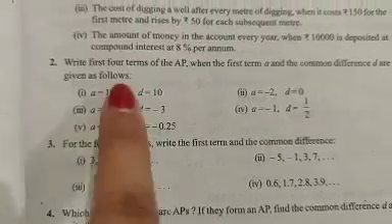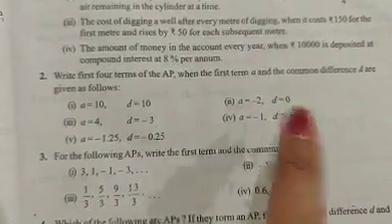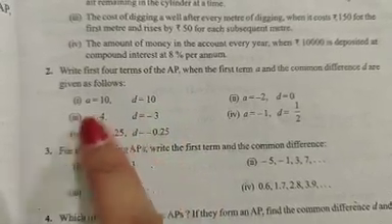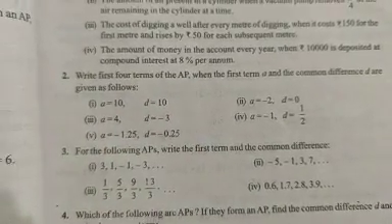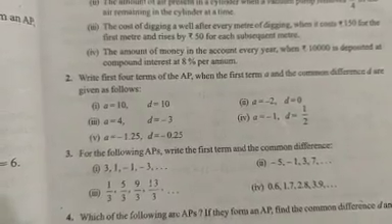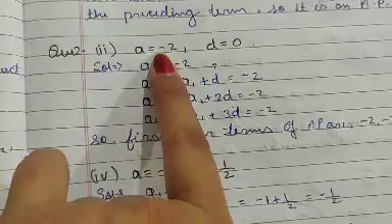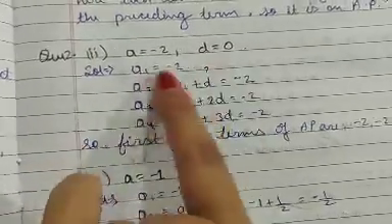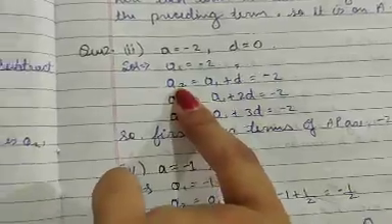Second question is, write the first 4 terms of an AP when the first term a and the common difference d are given as follows. See, we are given the first term and common difference, so we have to form the AP and write the first 4 terms of the AP. See, the second part of question number 2. First term is -2 and common difference is 0. So A1 will be the first term, which is -2.